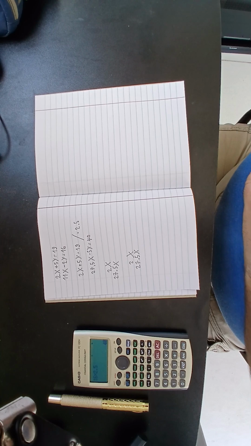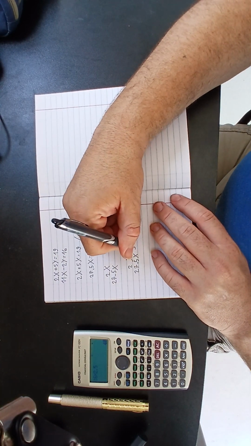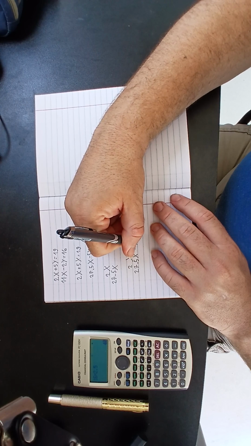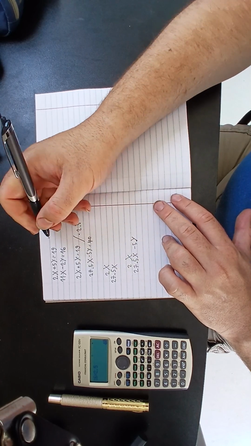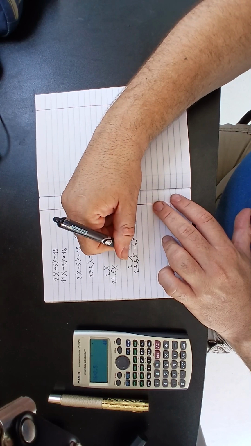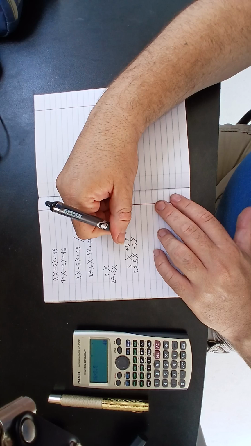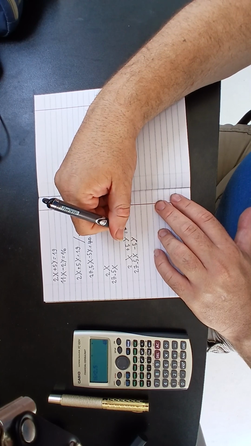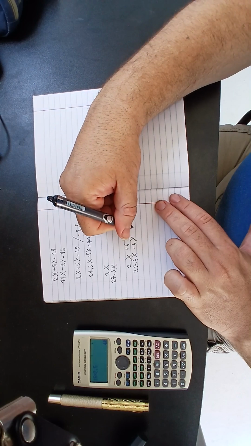Okay, negative 5y and plus 5y, 19 and 40.